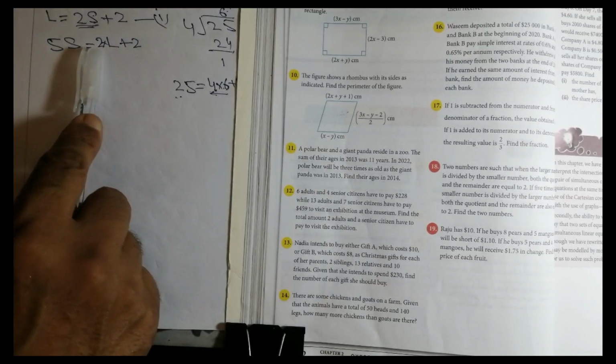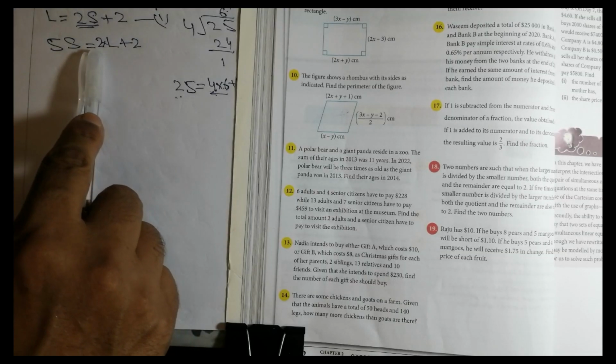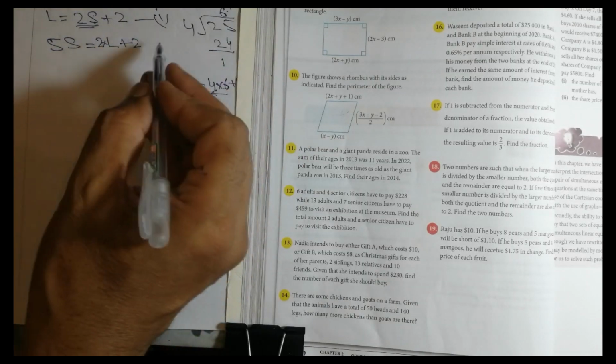So we wrote here remainder, this was quotient, so the number multiplied by quotient. So this is equation number 2, we can write that L.